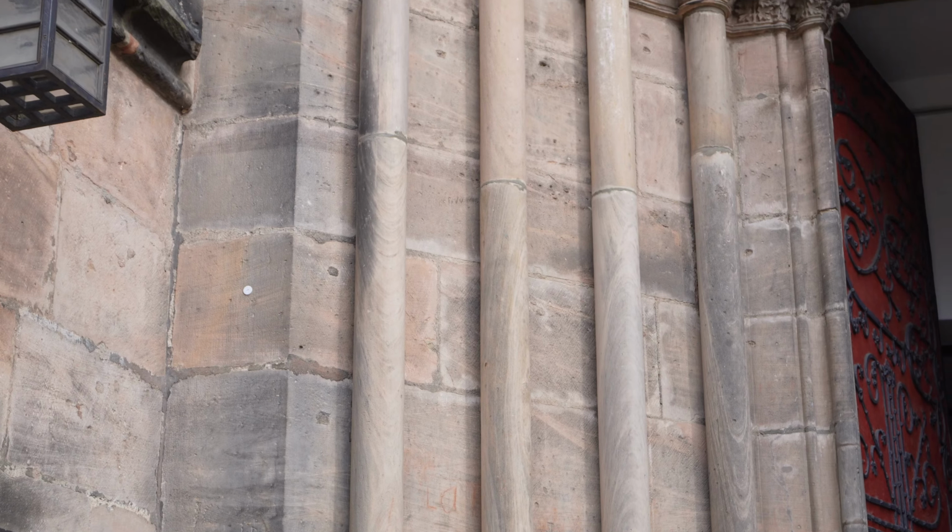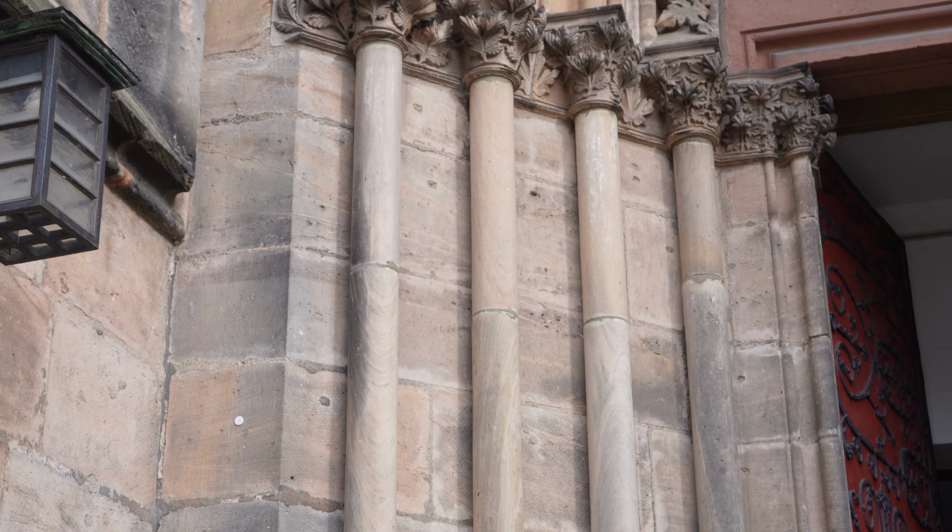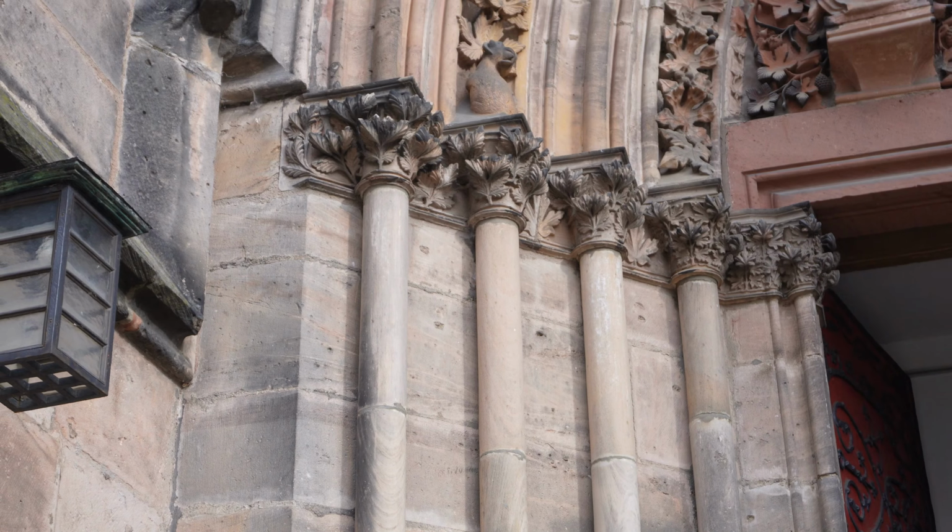In Gothic cathedrals, columns were often composed of clusters of thinner columns bundled together. This allowed for greater structural support and contributed to the overall slender, elegant appearance of the interior.